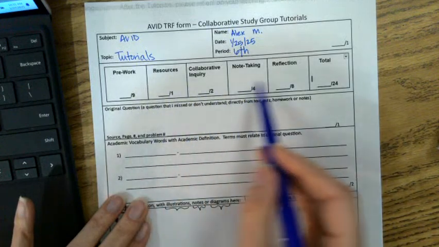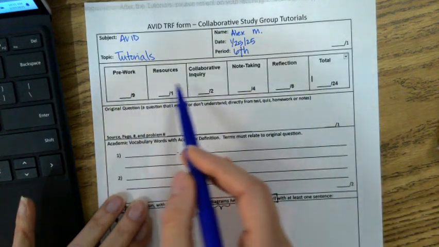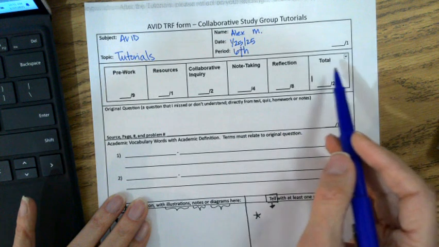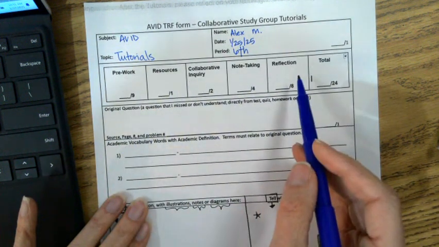These boxes up here are for our tutors and for Miss M to use to grade your TRFs. So you do not need to fill anything out there. They will fill it out as you go.